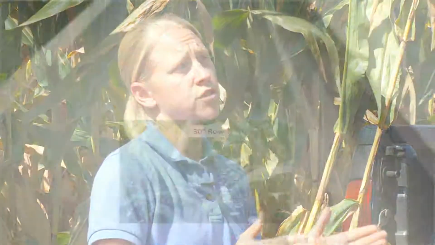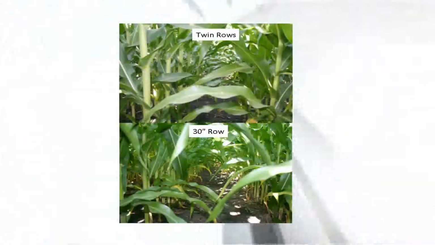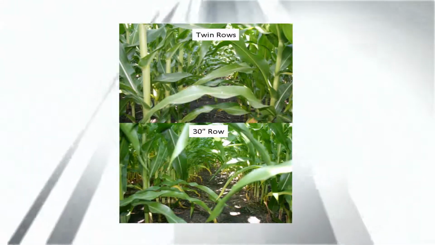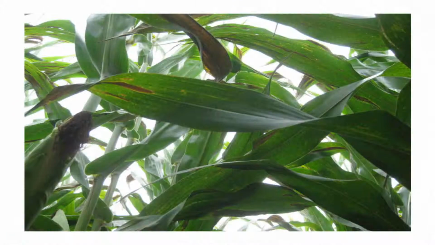It's not going to be there the following year to have spores available for me to have a problem. As well as things like row spacing, and this is one a lot of growers don't think about. If we're in a traditional 30-inch row, maybe we've got more air moving through there, and now all of a sudden I've changed from 30-inch rows to maybe twin rows, or maybe 20-inch rows, and now I've got this environment that's tighter in there, greater humidity, and now I'm actually going to have a greater environment for these diseases to proliferate.